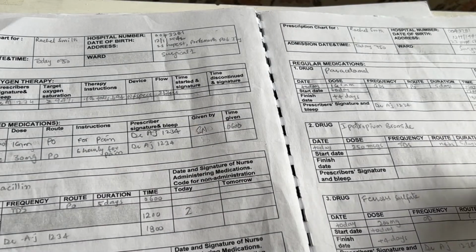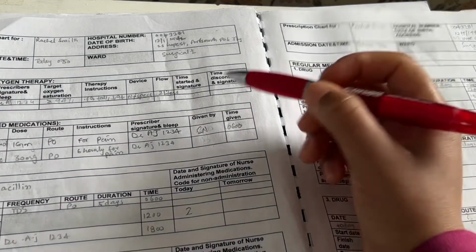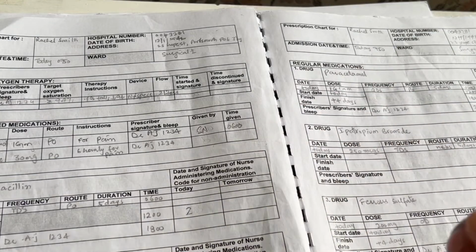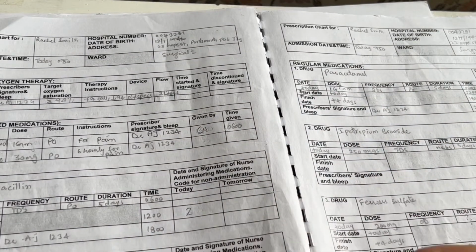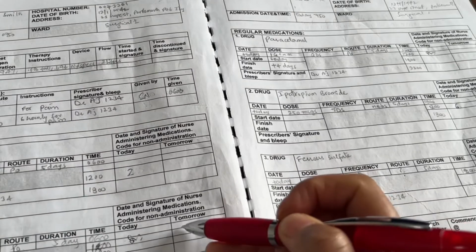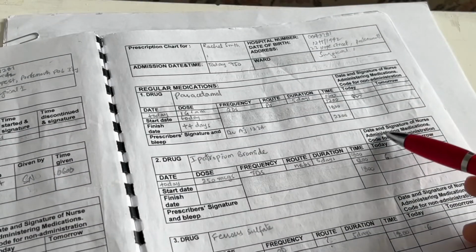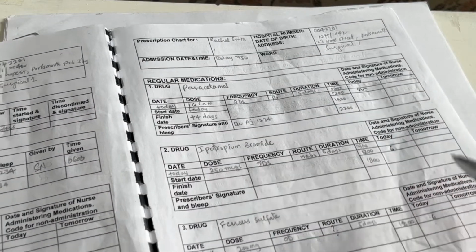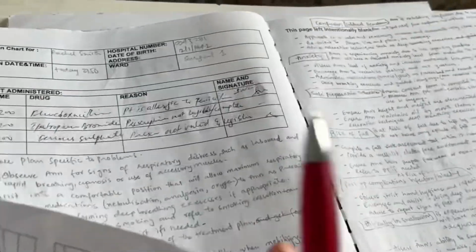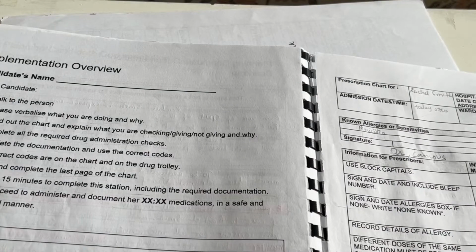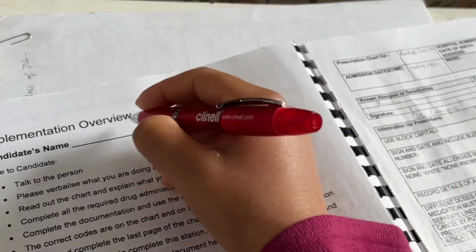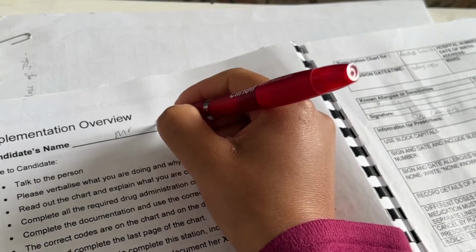They say if you didn't document it, you did not do it. So oxygen we didn't give, paracetamol was given as PRN, this one we coded, digoxin we signed already, regular medication paracetamol signed, not given, and then we coded everything. So am I missing anything? Yes. The first thing, Mr. Osce.